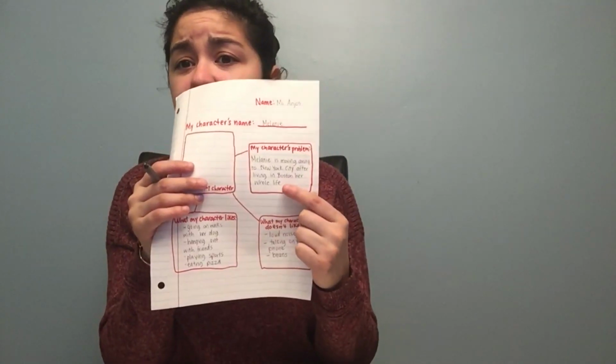I want to push myself and give my reader a picture in their head about where I'm at. So I think about where my story starts and where it's going. I look back at my problem. I'm starting in Boston because that's where Melanie is moving from. And I'm ending in New York City. So then there's everything in between that, right?